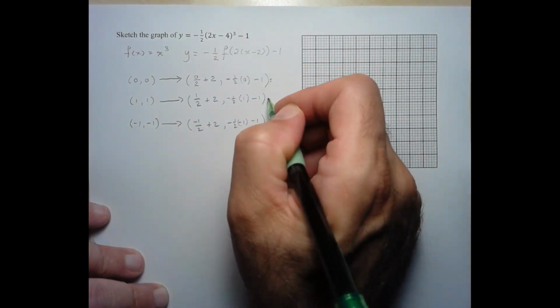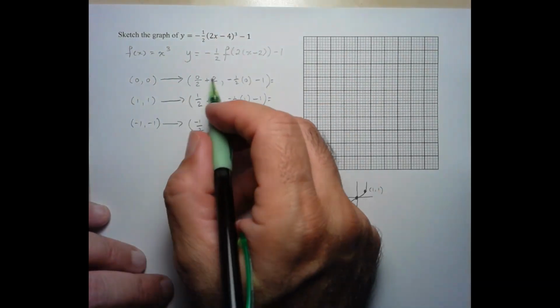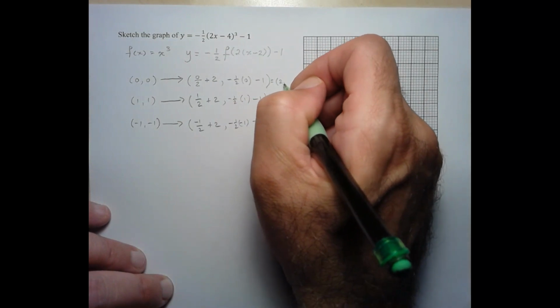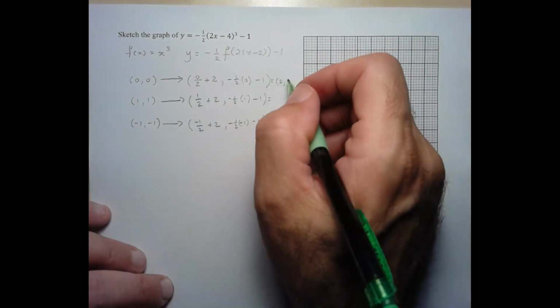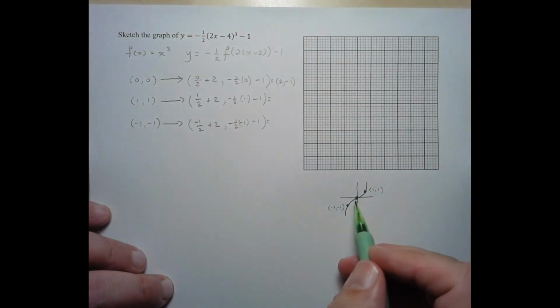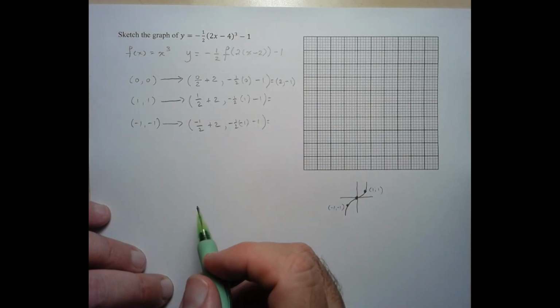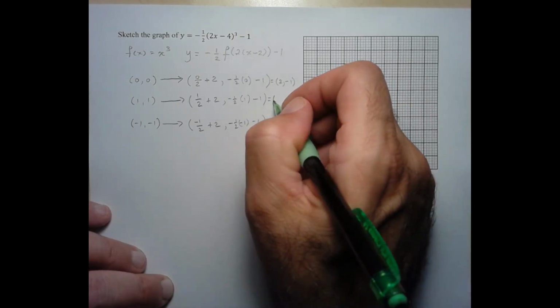Okay, and now finally I'll have the points. So here, what are we left with? Well, 0 plus 2, so we're left with 2, and here we're 0 minus 1. So this point here, which is going to be between the other 2 points, is now being transformed to negative 1. Okay, what happens with this one here?